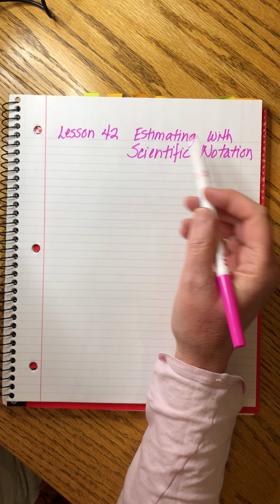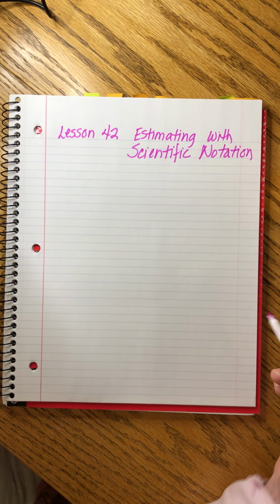Saxon Algebra 2, Lesson 42. Our topic is estimating with scientific notation. And John, in just a grand sense of tie-ins, is taking the answer from our problem at the end of the last lesson. So I'm going to copy this up here. That's where we're going to start working on the first example of this lesson.